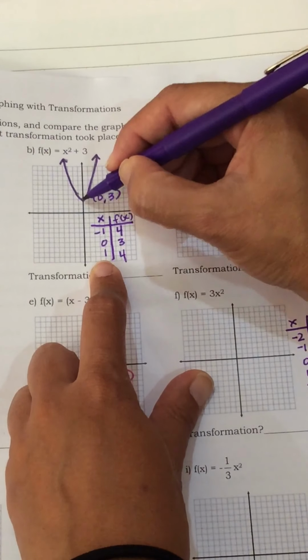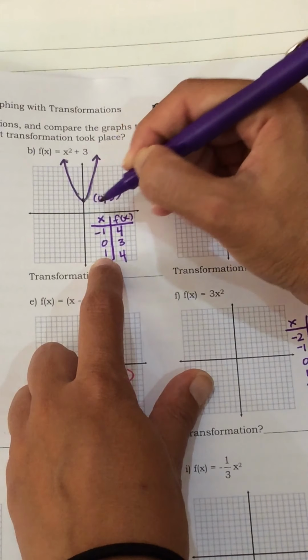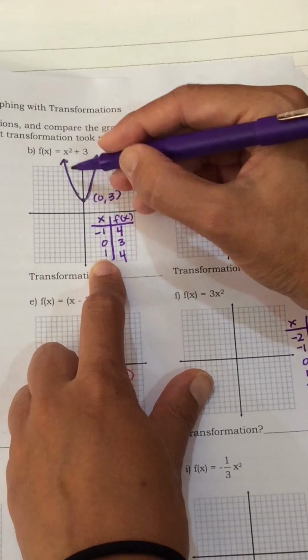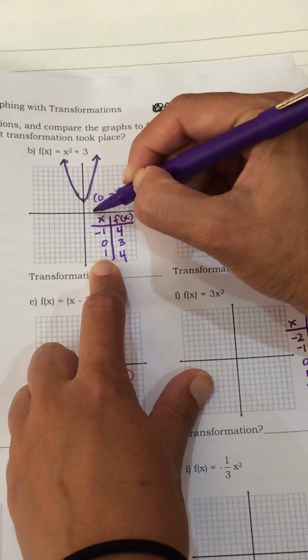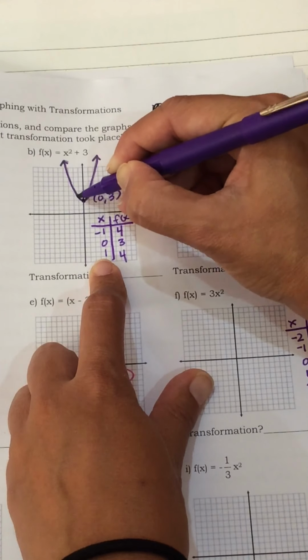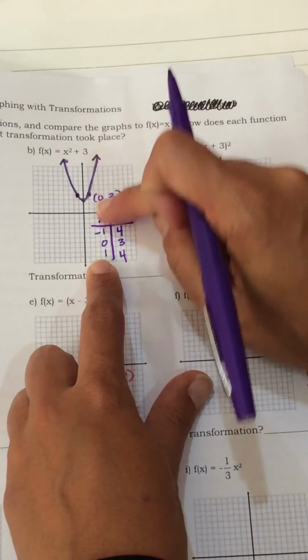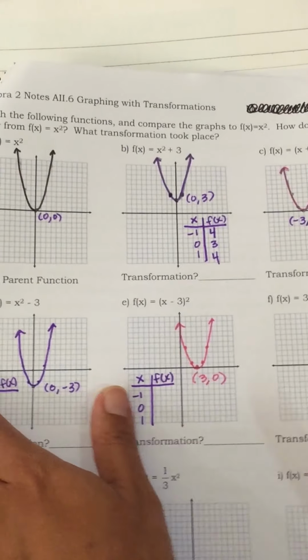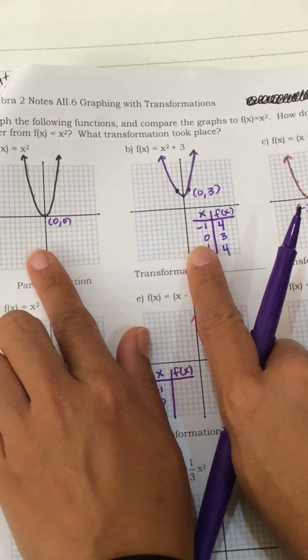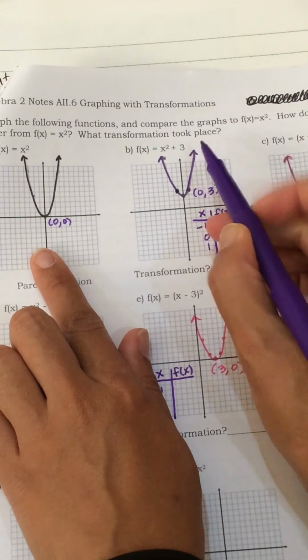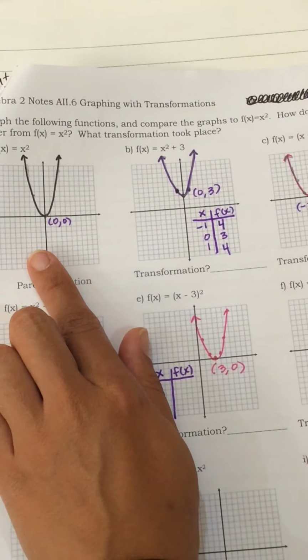So let's check. I have 0, 3 is a point, -1, 4 is a point, and 1, 4 is a point, right? So you can see it's a sketch. So those are those 3 points that I plugged in. That's where they would be. So what happened between this graph and the original parent function? What did this plus 3 do to it? It's plus 3. Hopefully you can see what the plus 3 did to it. The plus 3 moved the function up by 3.